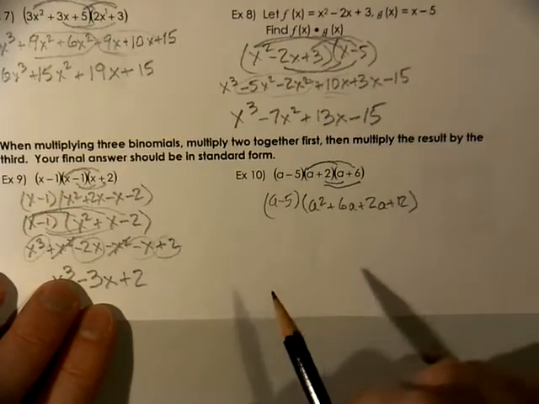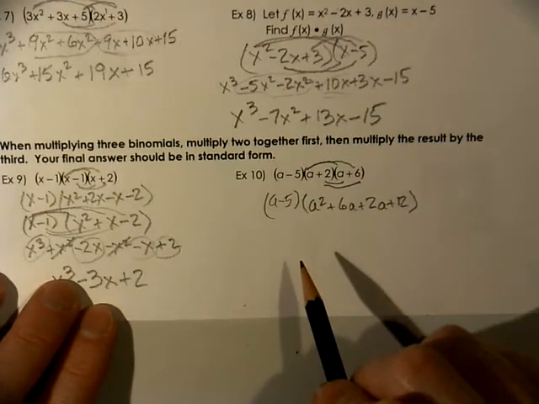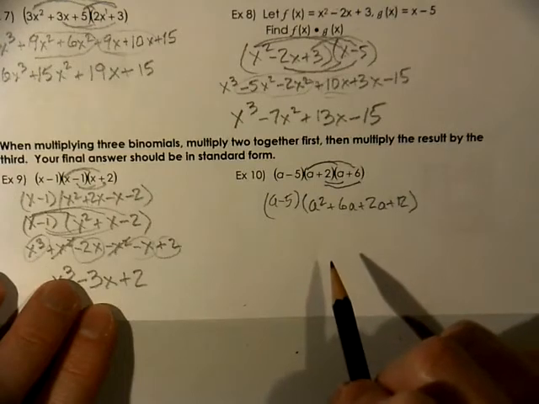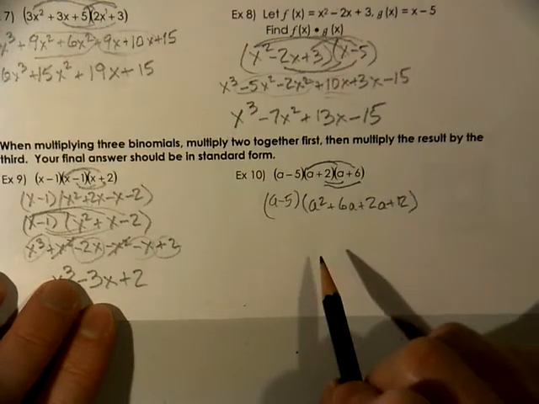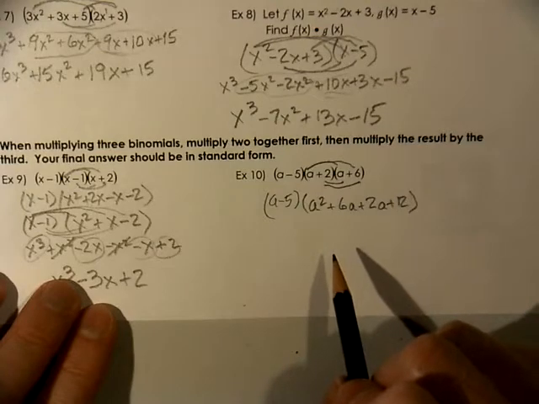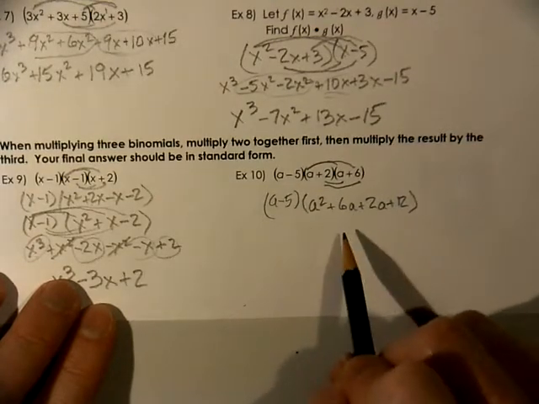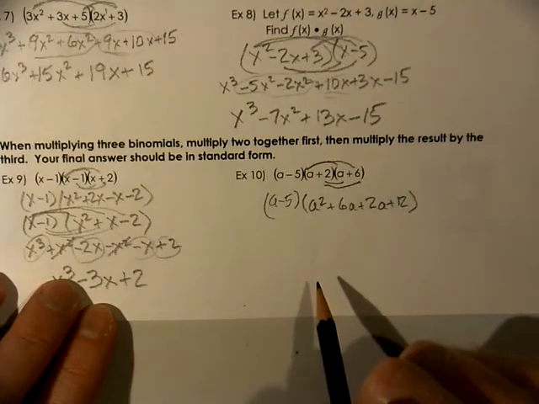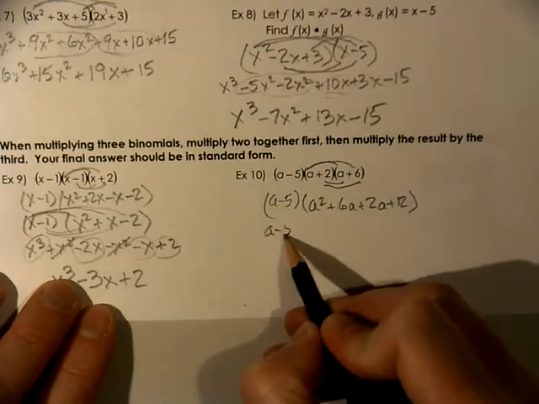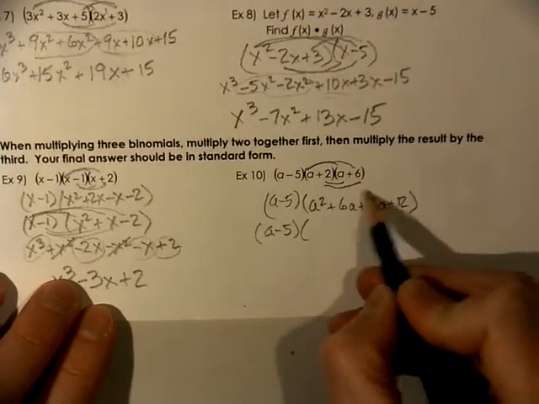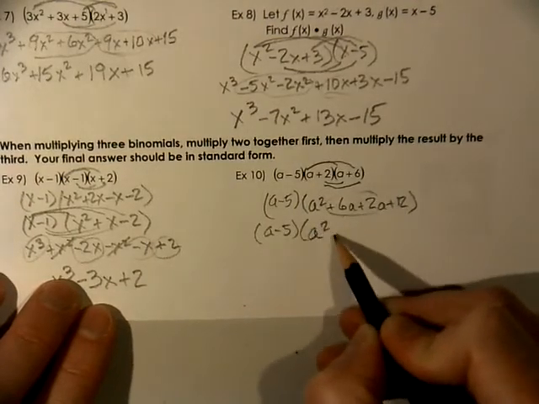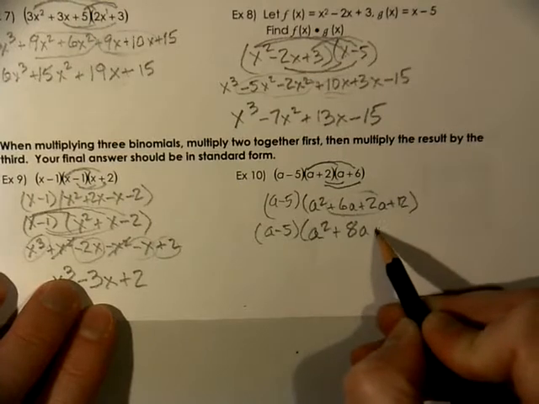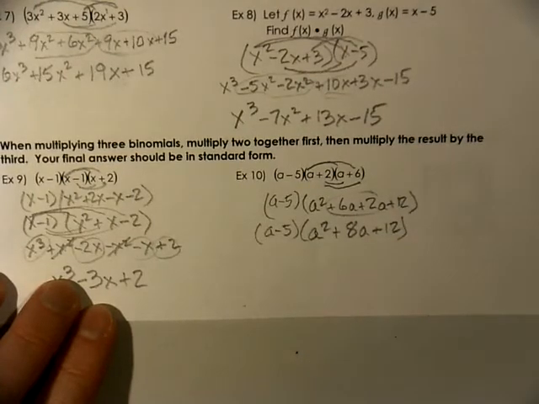Now, if I'm going too fast with any of this, be sure to pause the video, try the problem out yourself, then run the video and see how you're doing. So I'd encourage you to pause it here, complete the whole problem, and see if you're going to match. So now we're going to have a minus 5. We're collecting our like terms. So a squared plus 8a plus 12.